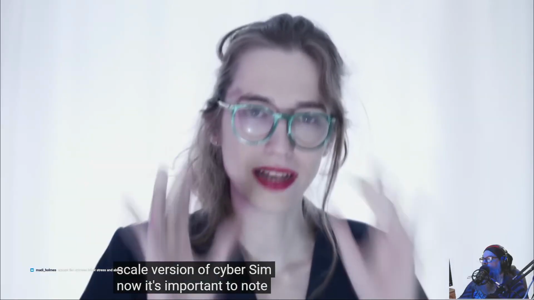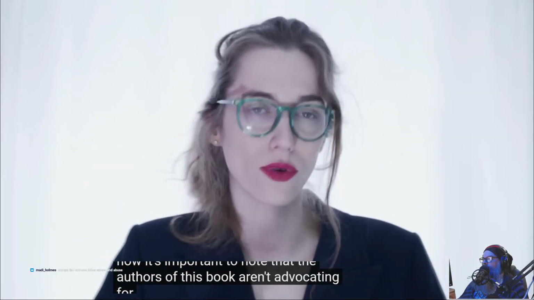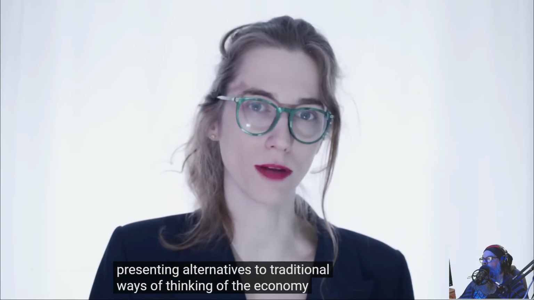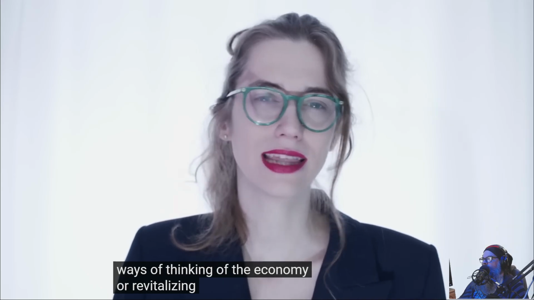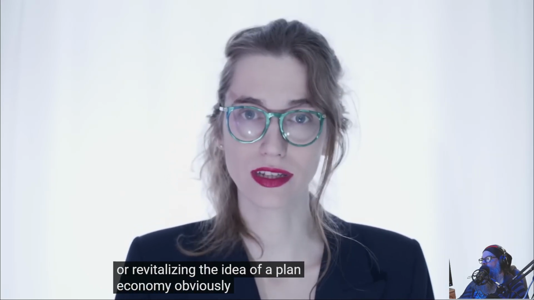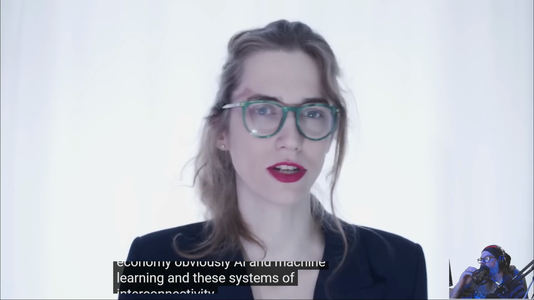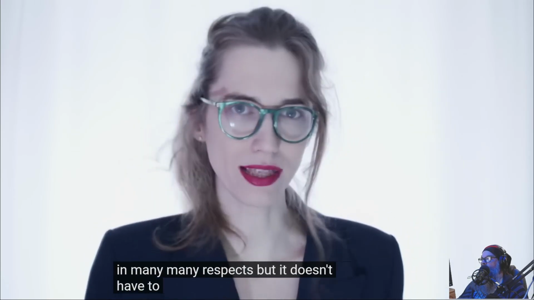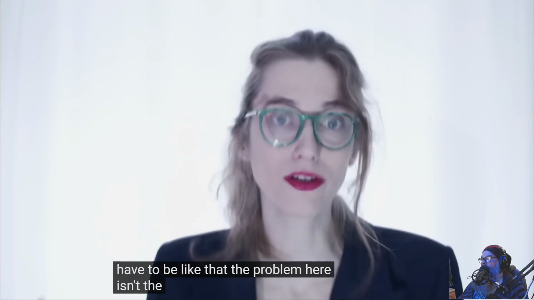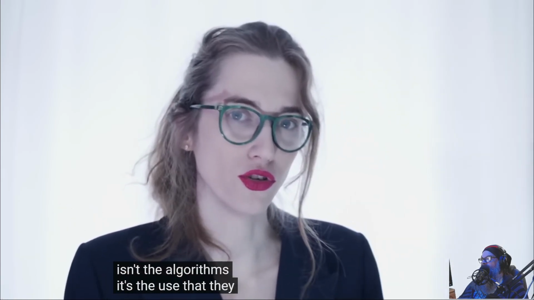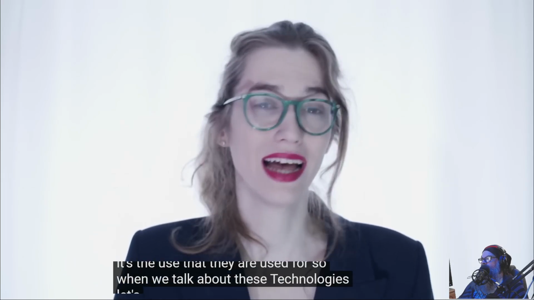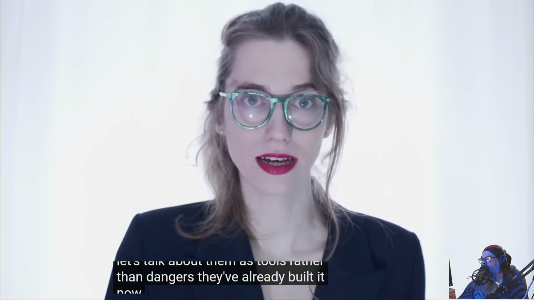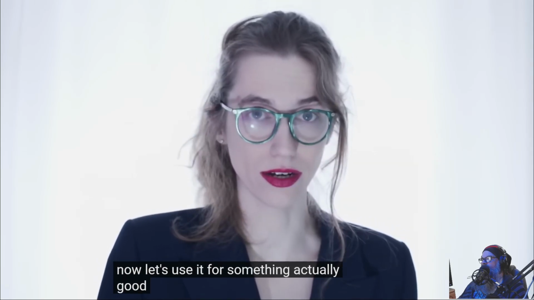Now, it's important to note that the authors of this book aren't advocating for this to actually happen, but they are presenting alternatives to traditional ways of thinking of the economy, or revitalizing the idea of a planned economy. Obviously, AI and machine learning and these systems of interconnectivity are pretty problematic in many respects, but it doesn't have to be like that. The problem here isn't the algorithms, it's the use that they're used for. So when we talk about these technologies, let's talk about them as tools rather than dangers. They've already built it, now let's use it for something actually good.